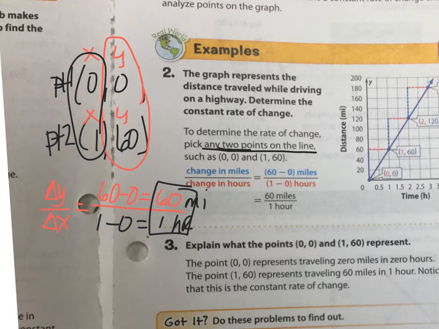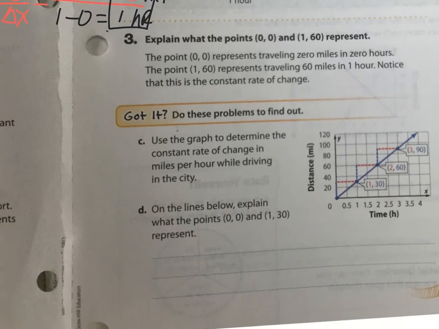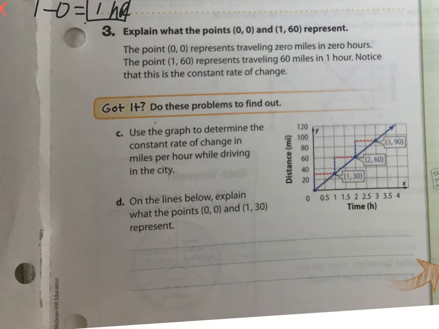So let's slide down to the bottom to letter C. It says, use the graph to determine the constant rate of change in miles per hour while driving in the city. Okay, so what was the first thing you needed to do? I underlined it on the top. What did I tell you? Find 2 points on your graph. So what 2 points do we want to use in the graph? Raise your hand if you'd like to tell me which 2 points you'd want to use.